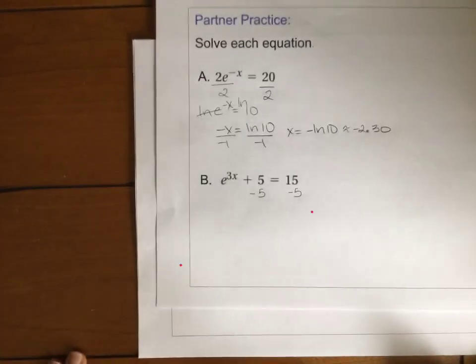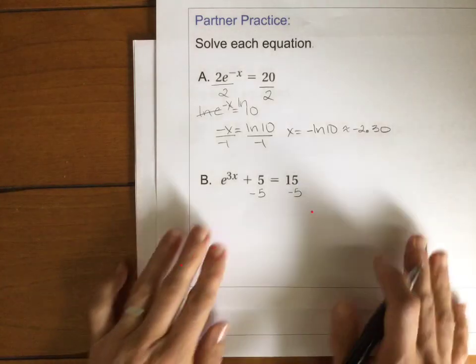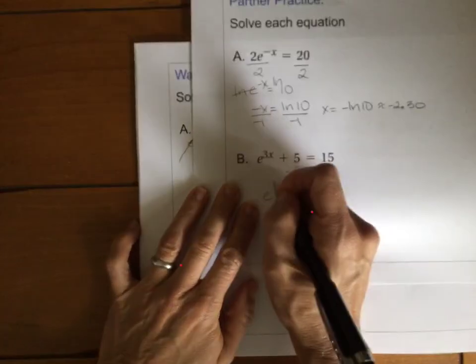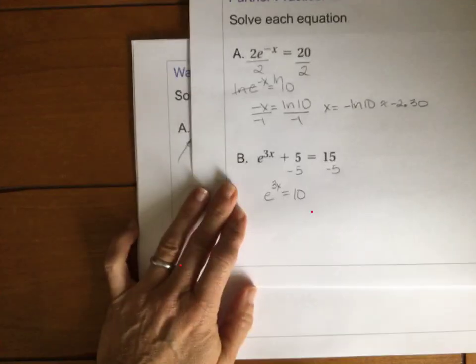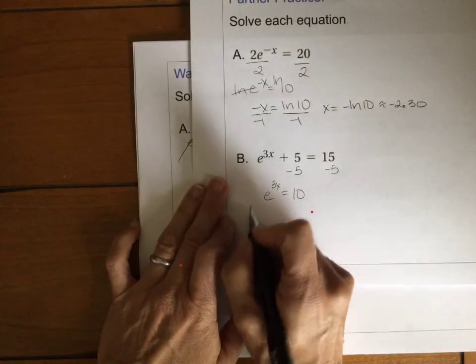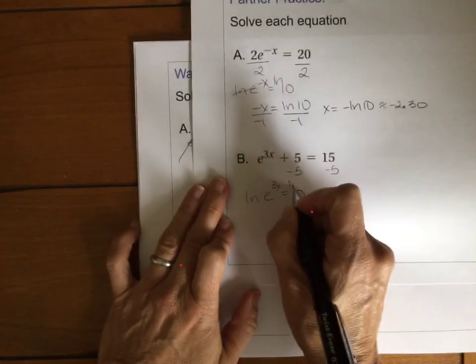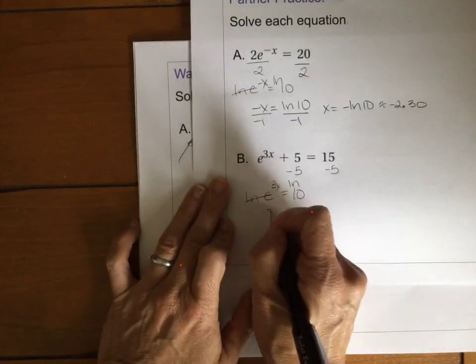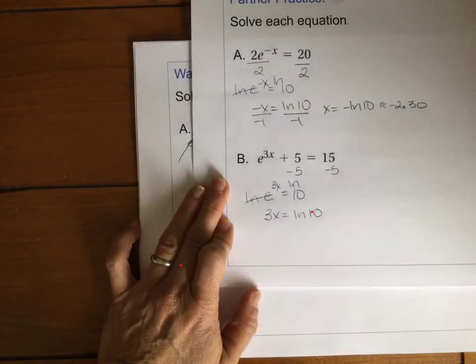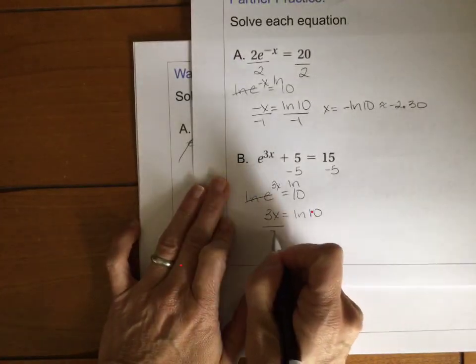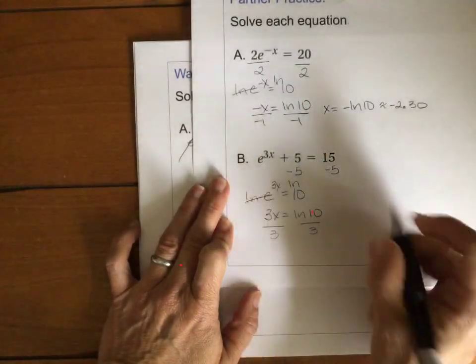So this one, I'm going to start by subtracting 5 from both sides, giving me e to the 3x equals 10. So this is going to be another natural log of 10 on one side. So this leaves me with just 3x equals the natural log of 10. Except for this time, it's going to be over 3.